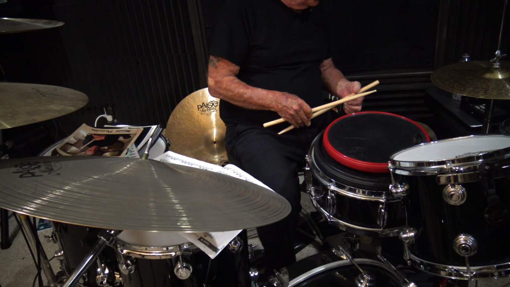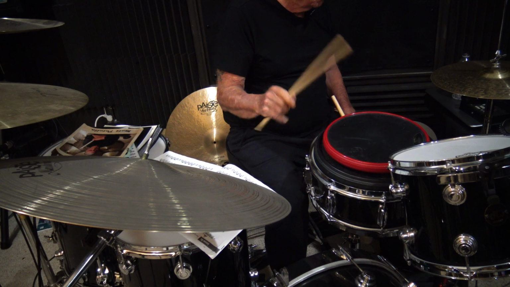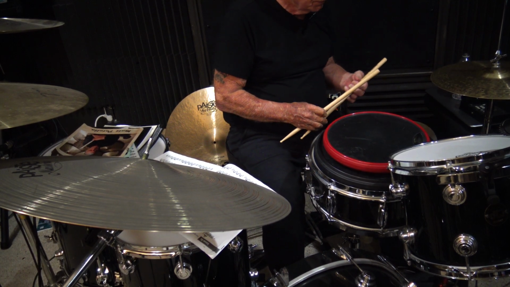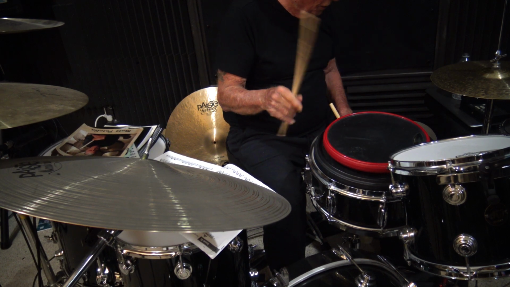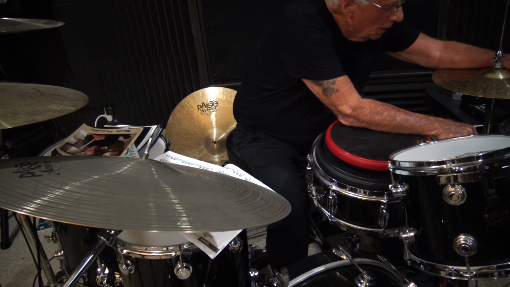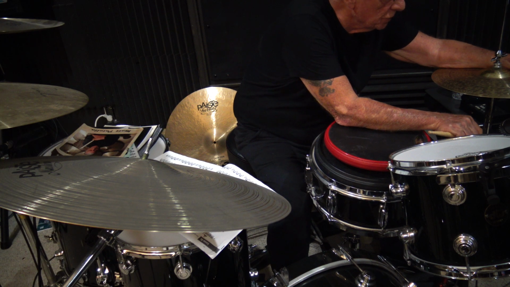You know, it's not just making on a practice pad. You practice, you exercise your hands. You see, drumming is not a sport, but it is very physical. So what you want to do is develop that physical sense that you're using.